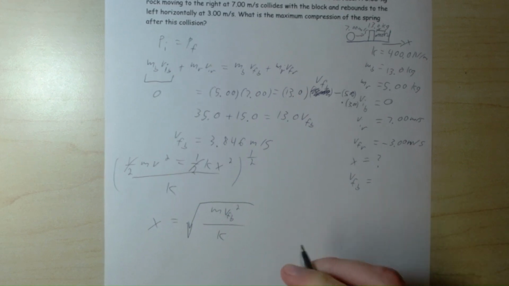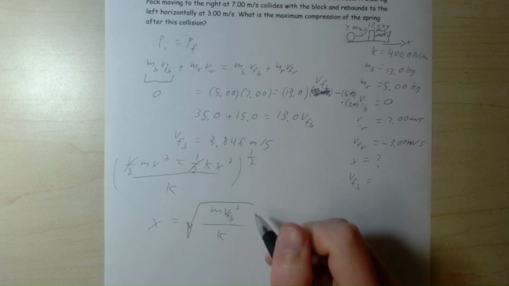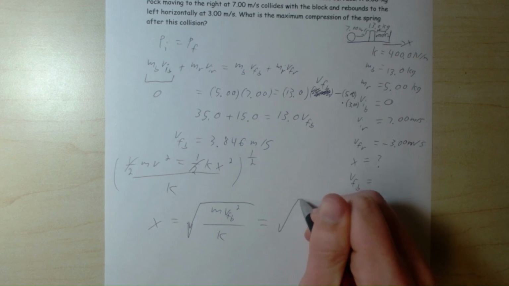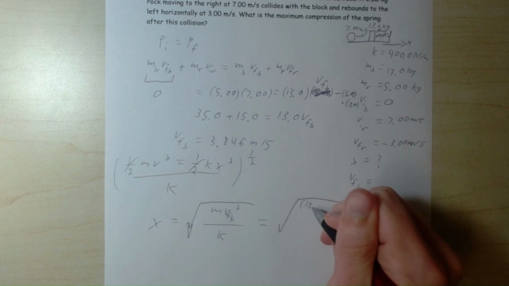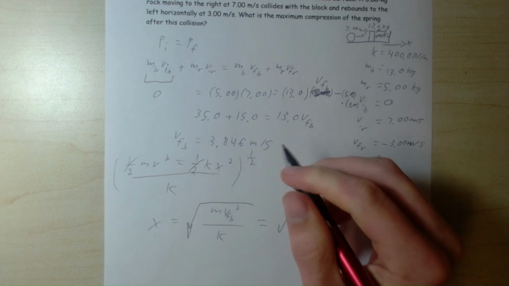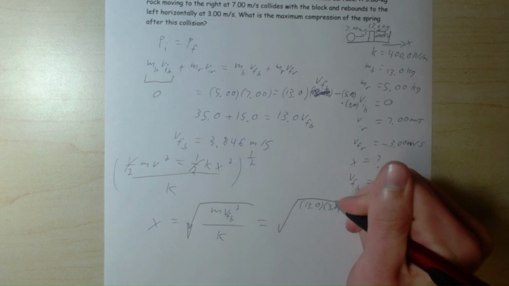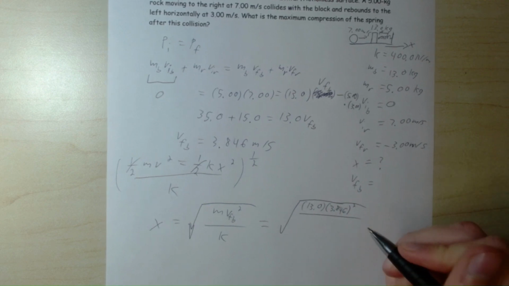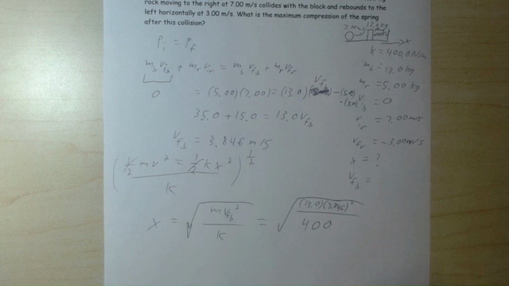Now plugging in for all our values here, this equals the square root of MB, which is 13.0, times VFB squared, which is this value, 3.846 squared, divided by k, which is 400.